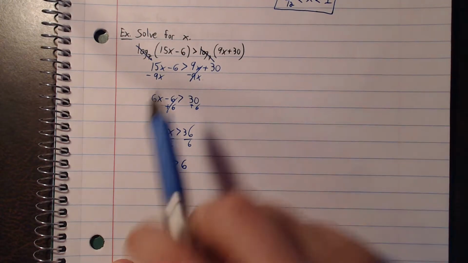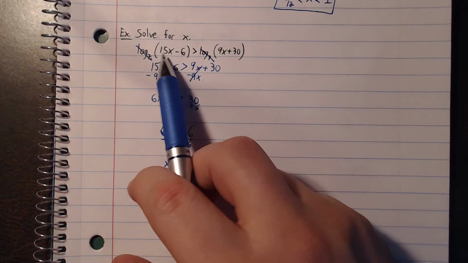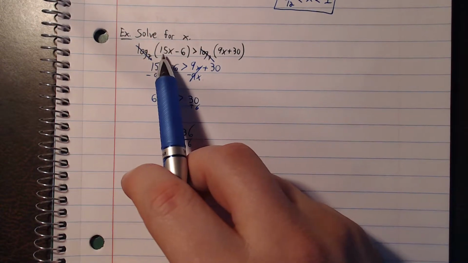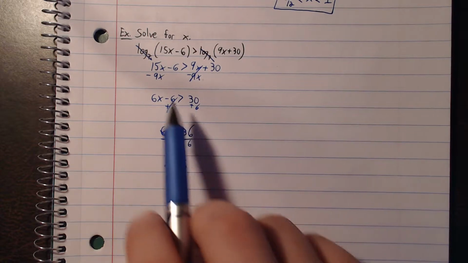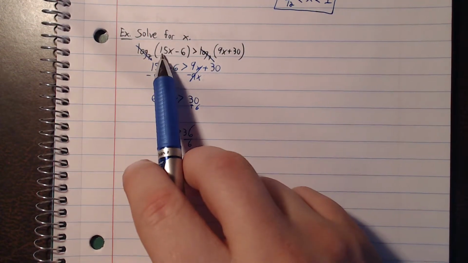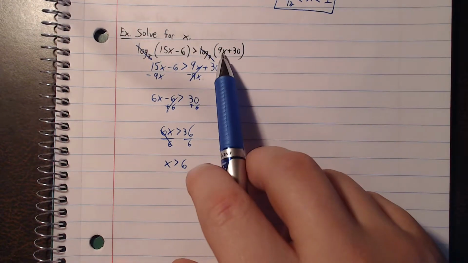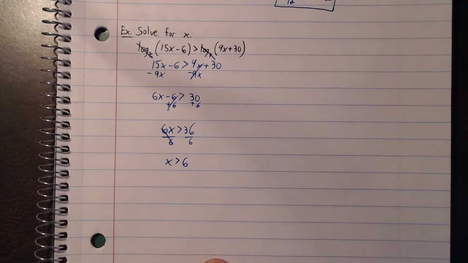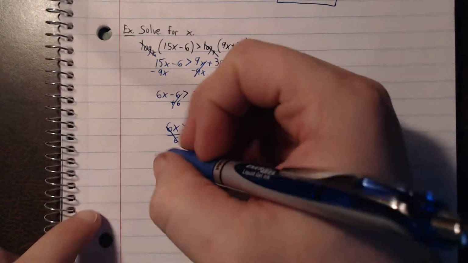Well, no. If we plug in any number here, it's always going to come out to be a positive number, because we have to choose something bigger than 6, right? So if we chose like 7, that number is going to be positive. 15 times 7 minus 6. And it's going to work here as well, because I have a positive adding another positive. We don't have to check for an upper limit.